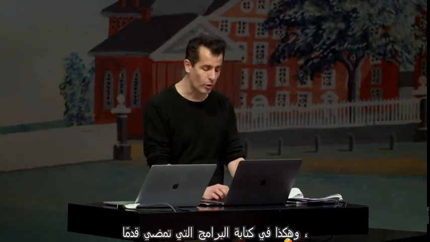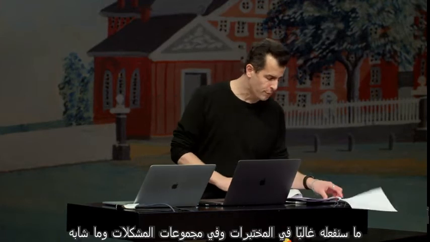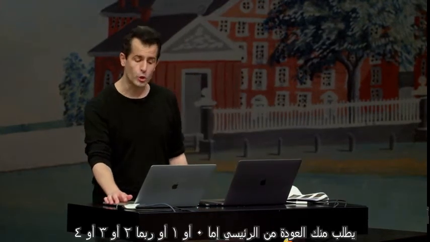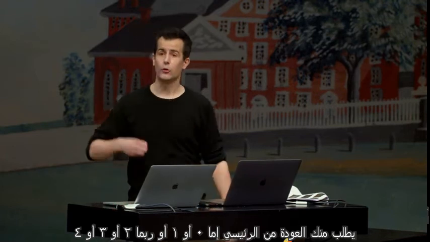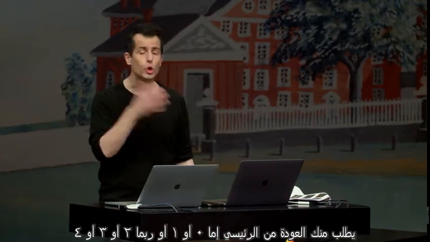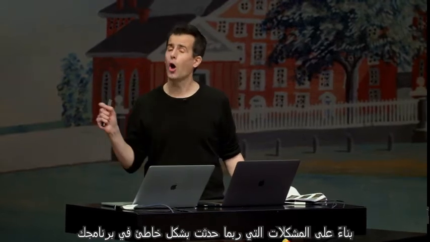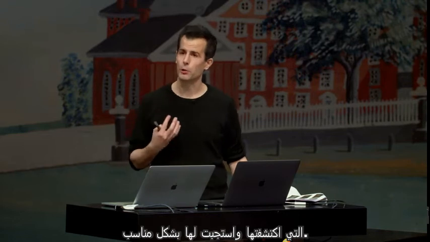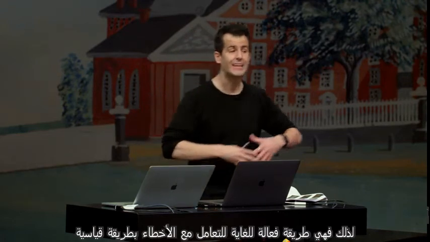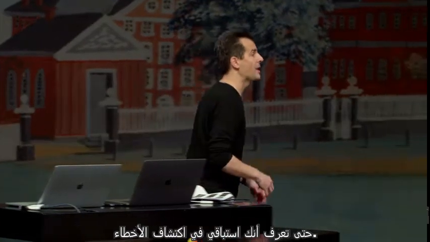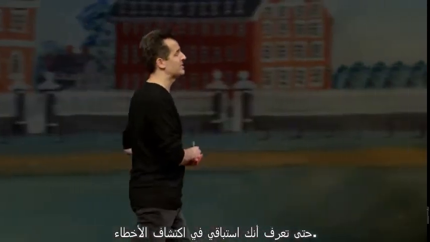And so in writing programs moving forward, what we will often do in labs and in problem sets and the like is ask you to return from main either 0 or 1 or maybe 2 or 3 or 4 based on the problems that might have gone wrong in your program that you have detected and responded to appropriately. So it's a very effective way of handling errors in a standard way so that you know that you are being proactive about detecting mistakes.